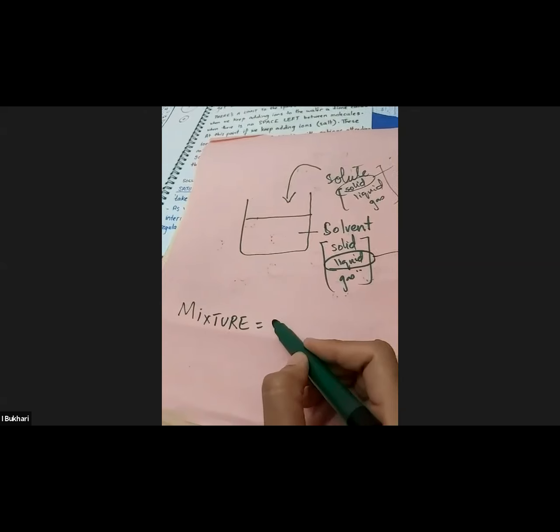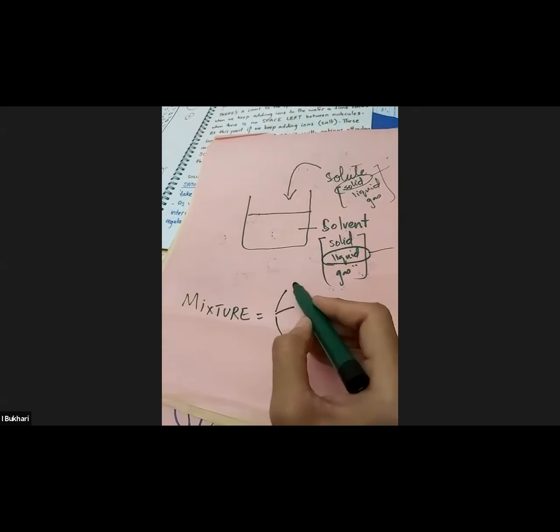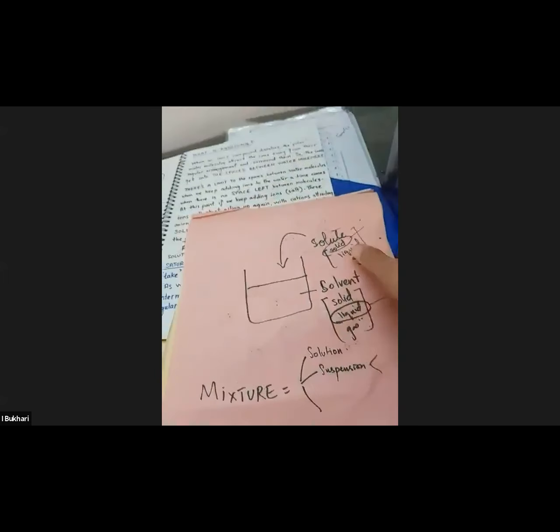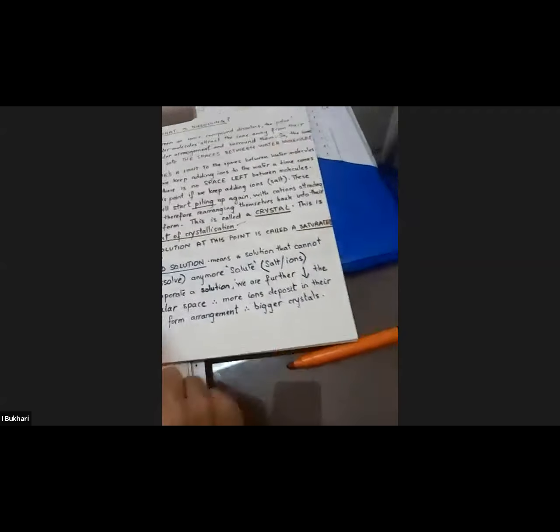Now we have different types of mixtures. A solution is one type of mixture. Then we have other types of mixtures such as suspension, and there are types of suspensions as well, and so on and so forth. So no need to go into details, but you should know the basic idea: solute, solvent, and mixture.